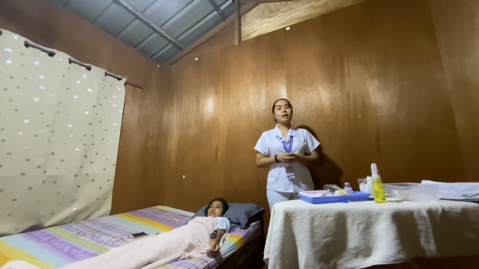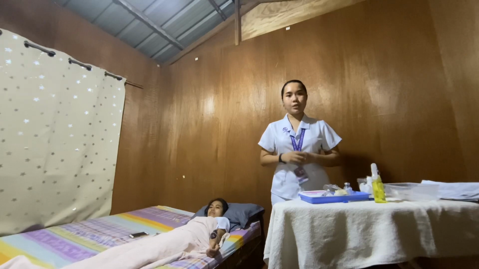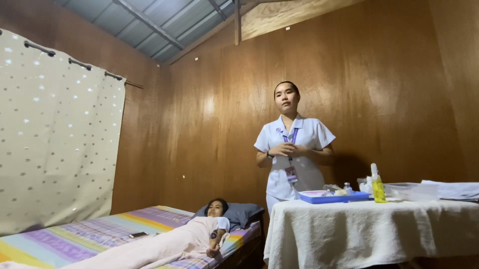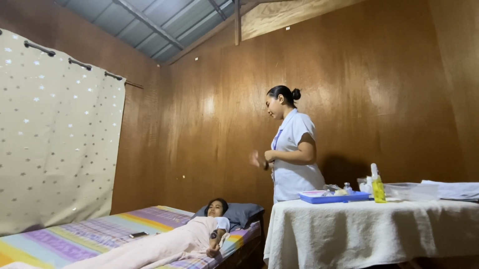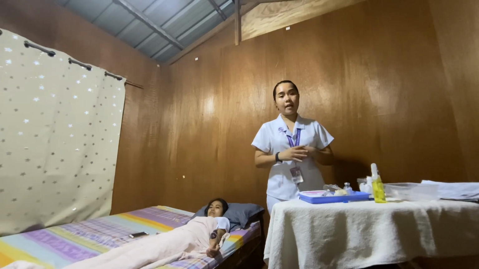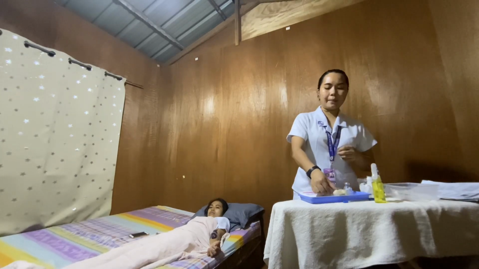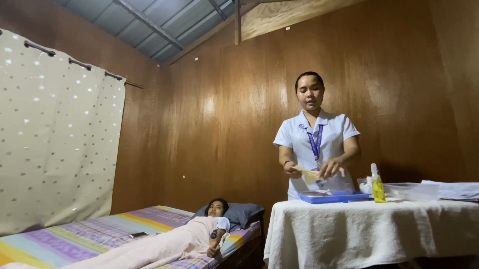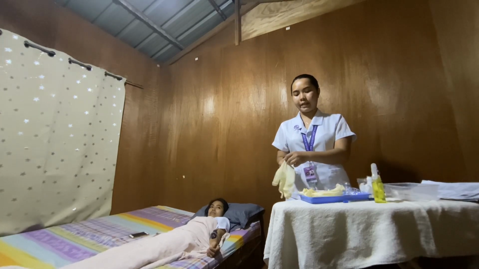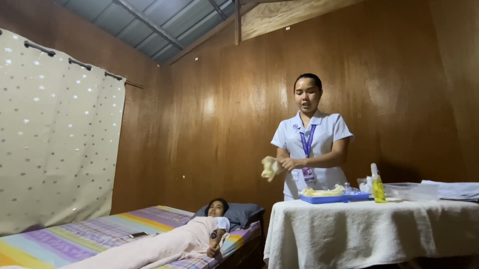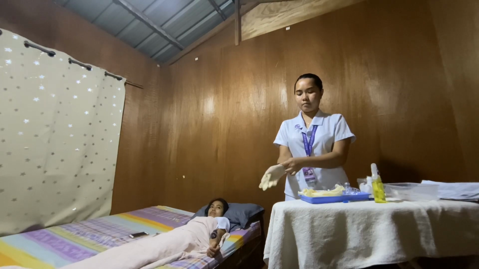Now, we will be going to select a site. It is important to remember that we should avoid the sites that are tender, inflamed, swollen, or those that have lesions. Next is to apply gloves, and this is to protect ourselves and, of course, the client from any spread of pathogenic microorganisms.